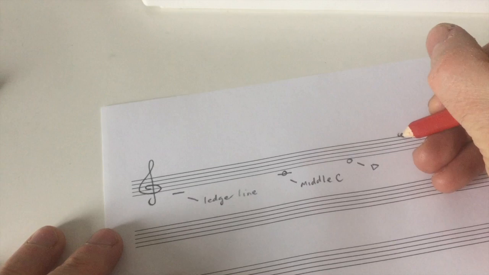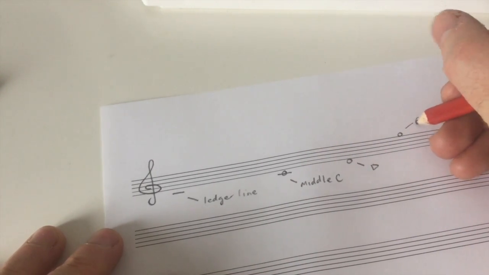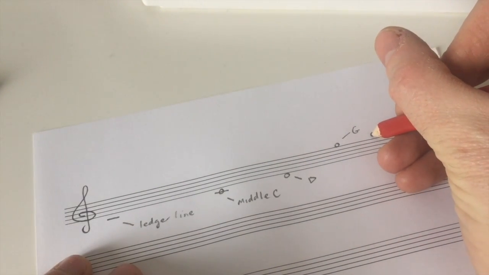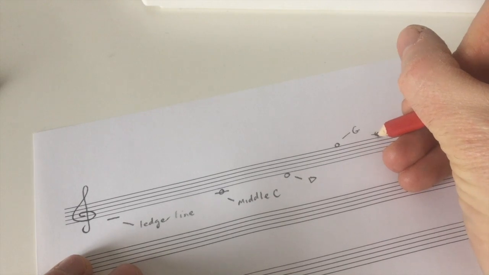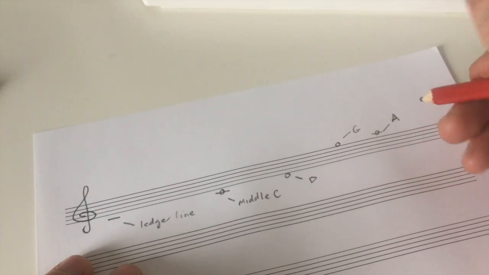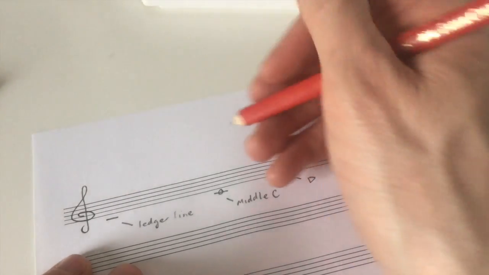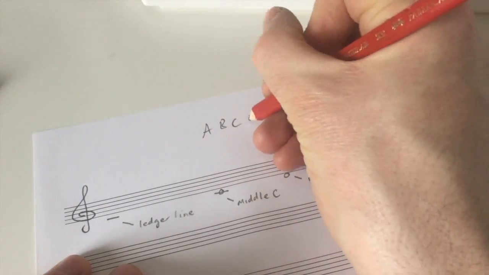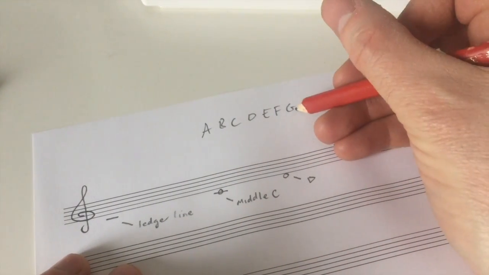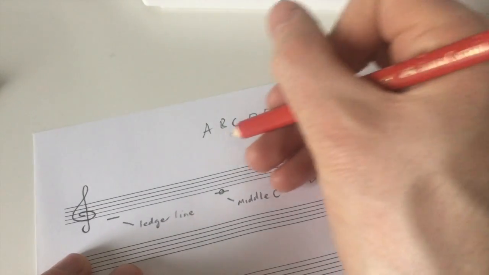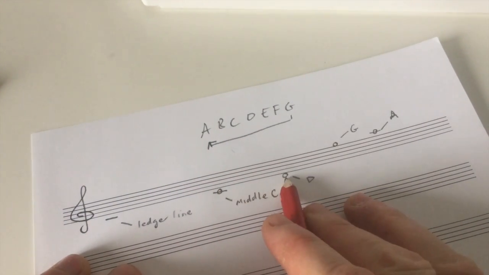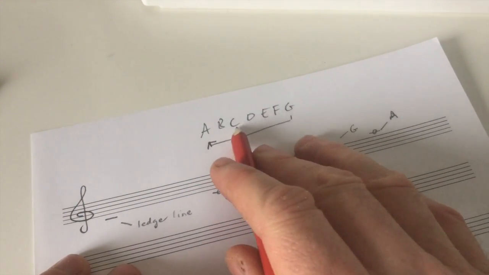And right up the top here is another note we didn't cover the last time, G. And if we were to go one up from that, we could add another ledger line and draw A. Now why is that G and why is that A? Well, if we write out our alphabet again, C, D, E, F, G, we'll see that if that's G, that has to be A because we start again. And if that's C, then the space up from that has to be D. See that?